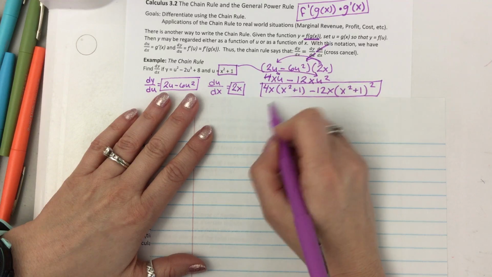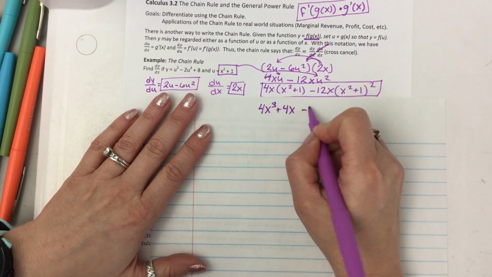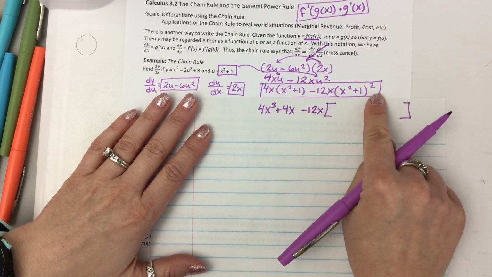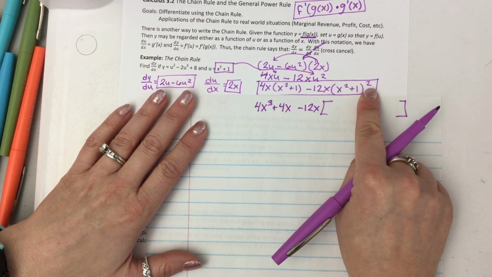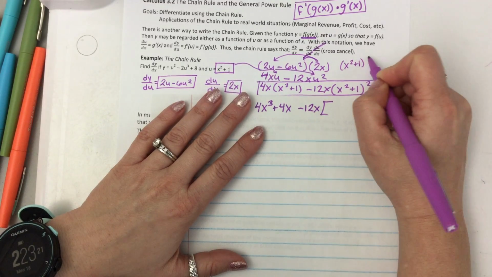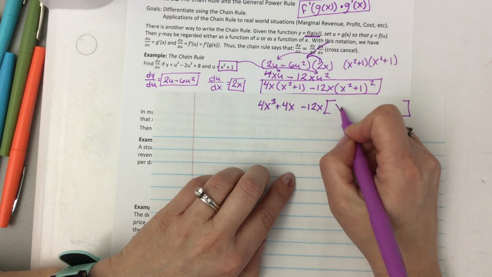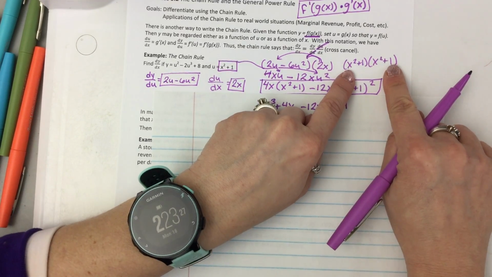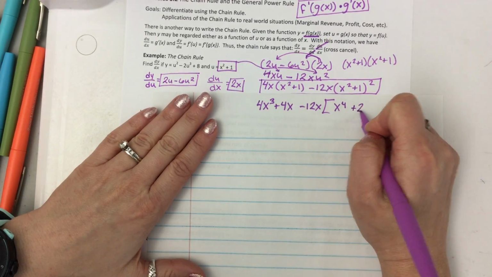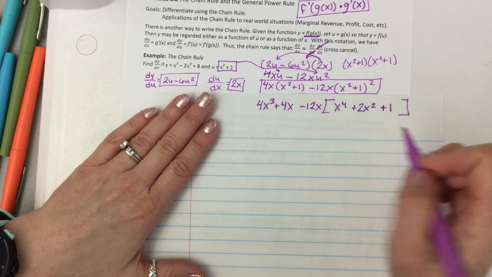I could go ahead and distribute, so this would be 4x cubed plus 4x. Then it'd be minus 12x. The only way to distribute that is we'd have to FOIL this. Because it has a power of 2, order of operations, you'd have to do the exponents first. So x squared plus 1, I actually have 2 of them. X squared times x squared is x to the power of 4. X squared times 1 is x squared. X squared times 1 is x squared. When I combine like terms, I'd have 2x squareds. Last, 1 times 1 is 1.